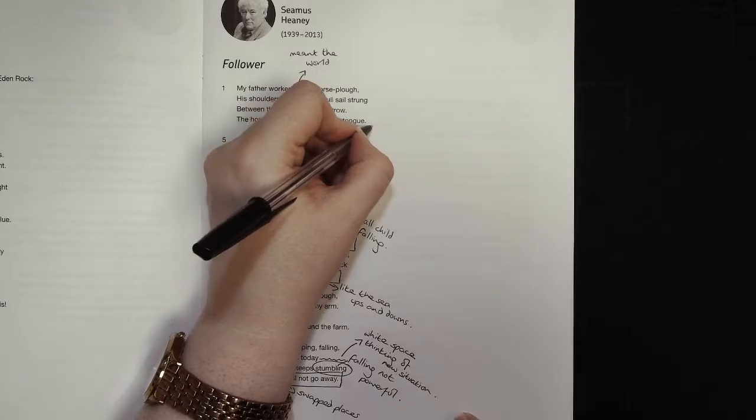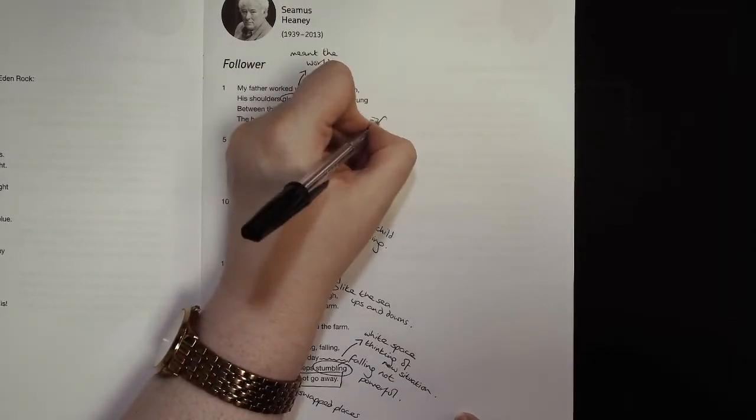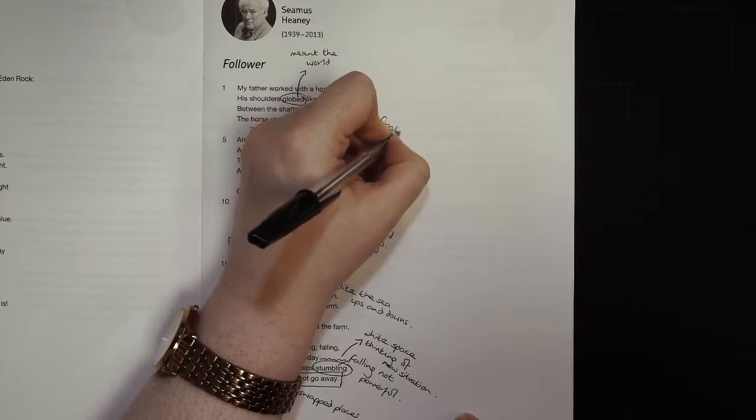The next thing I'm going to put a wiggly line under is the full stop. It seems that everything seems finalised. His dad is a farmer. He's very black and white. He doesn't have sort of in-between thoughts. It's either one way or another, and that's why lots of full stops have been used.